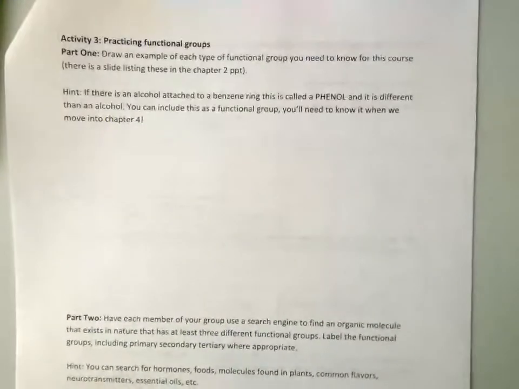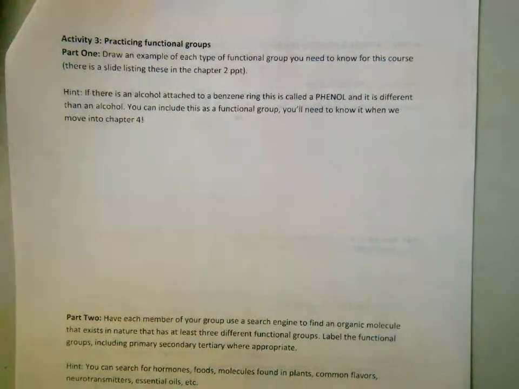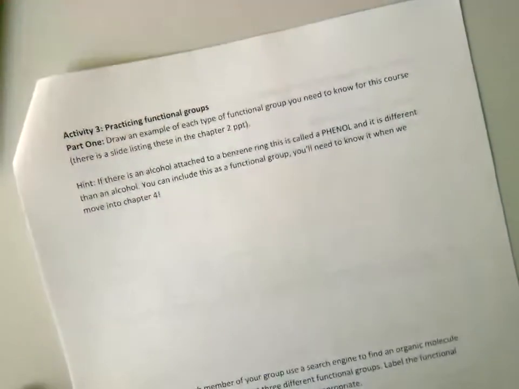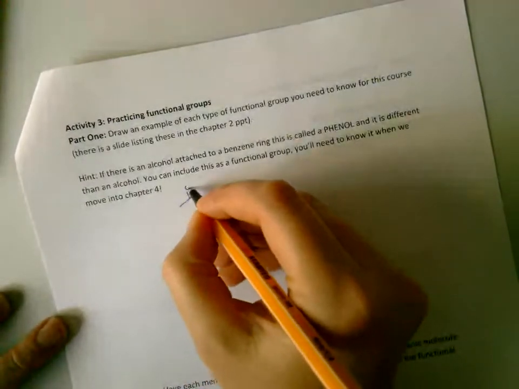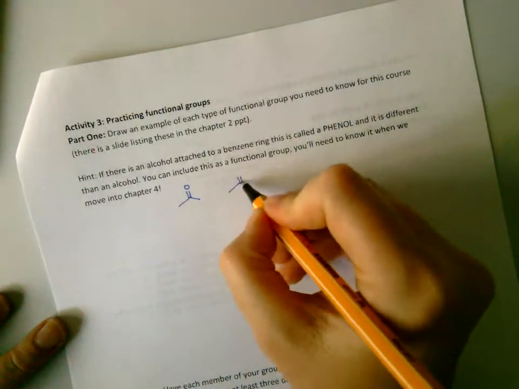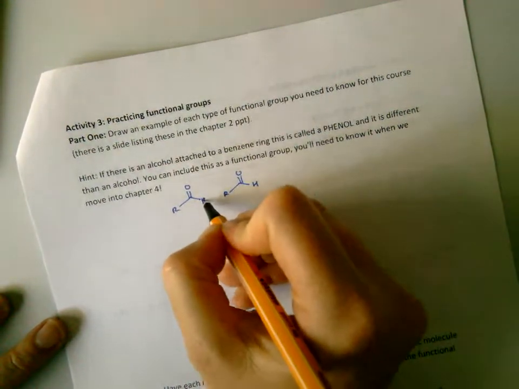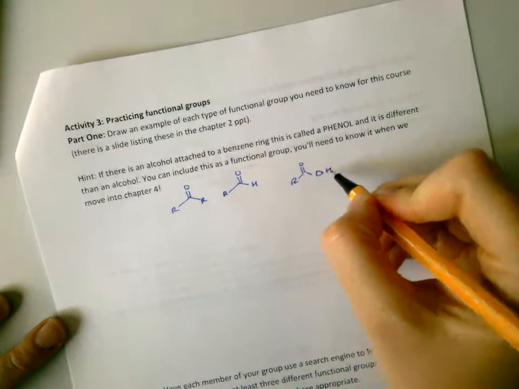Okay. I'm going to change pen so this isn't too dark. Activity 3, practicing functional groups. So draw an example of each type of functional group you need to know for this course. There's a slide listing this in the chapter. I'm not going to go through that since there's a slide listing it in the chapter, but ketones, aldehydes, and you can leave these as R groups if you want for your initial, kind of figuring things out.